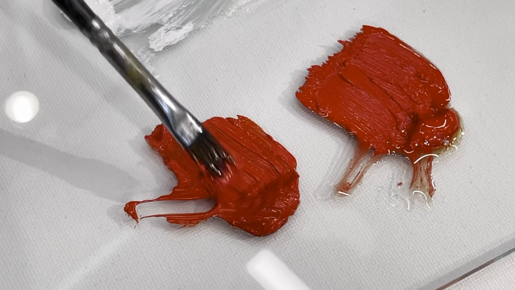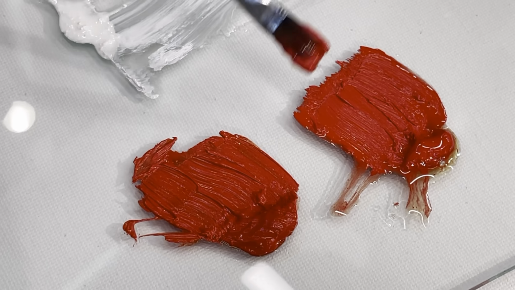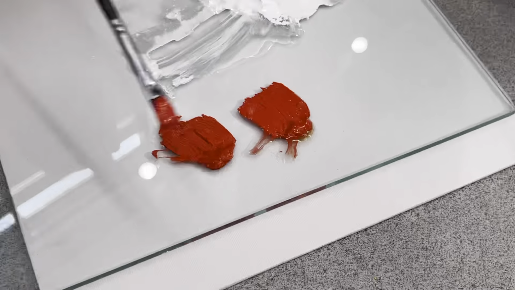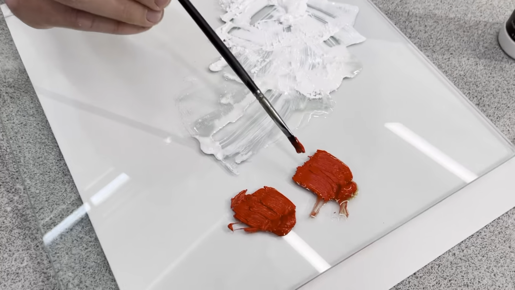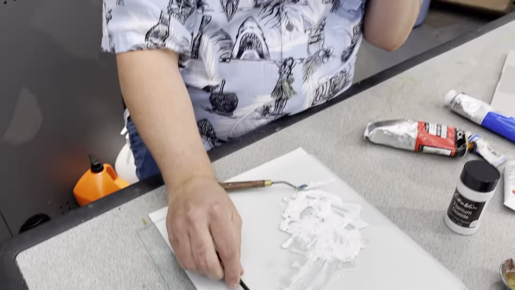But there's our pure cadmium red. This is our cadmium red hue. And this is a cadmium red medium, in case you're curious. They're essentially the same. I feel like the pure hues are maybe just a little bit more vivid, pure colors rather than the hues.